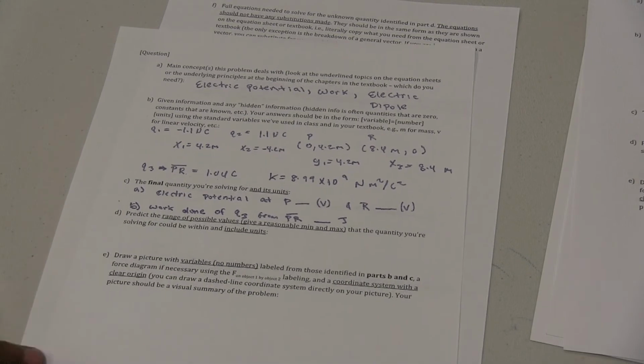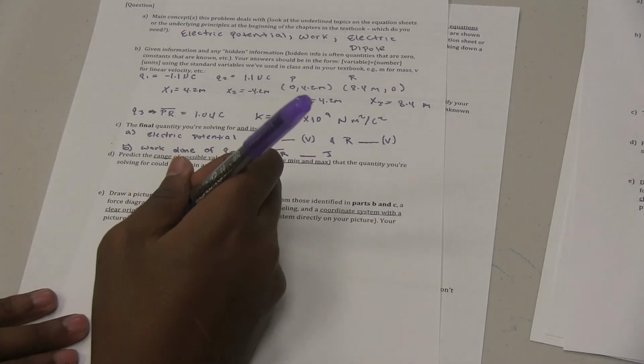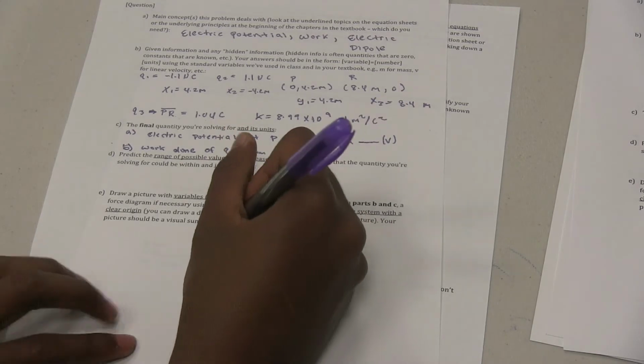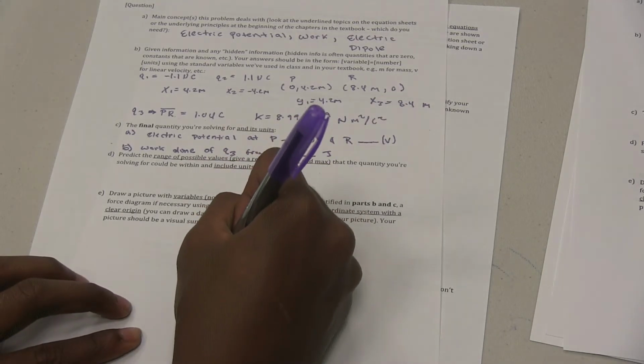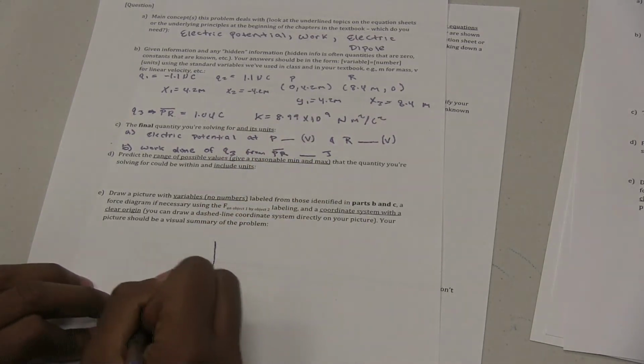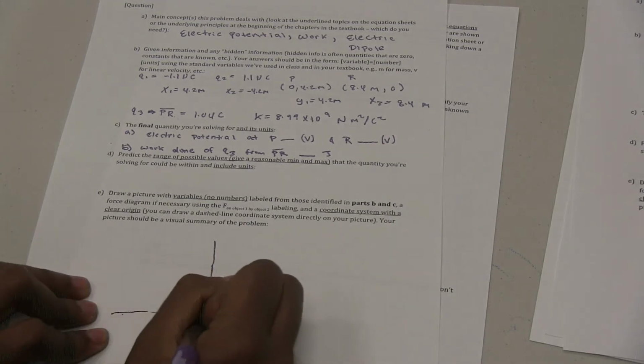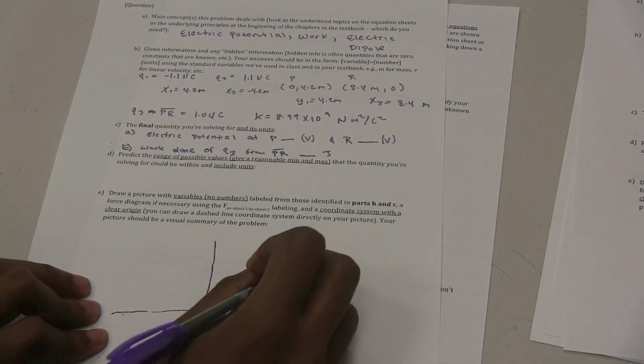Let's draw our diagram first. The diagram is also given, so we can just use it as a visual representation.